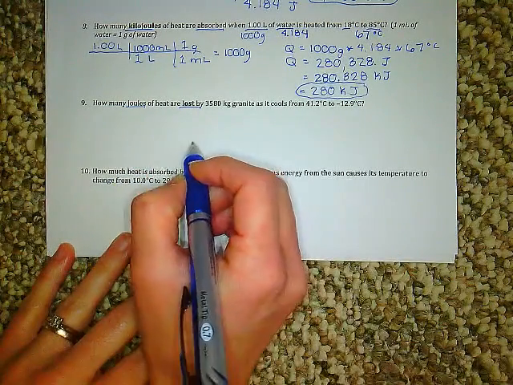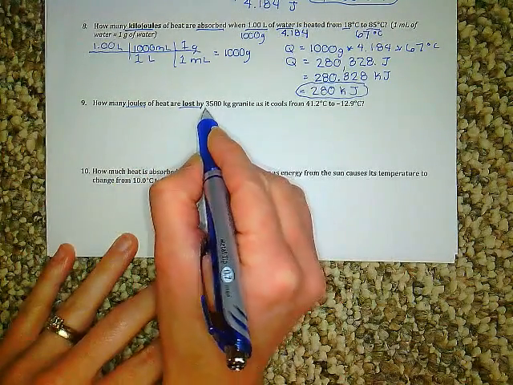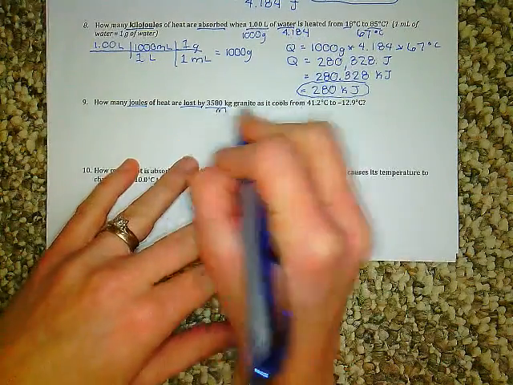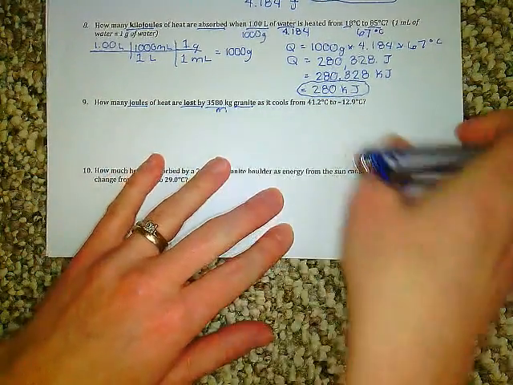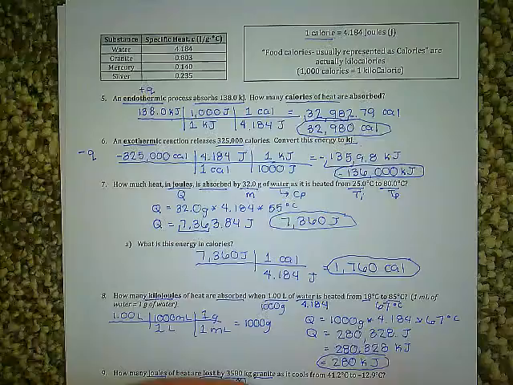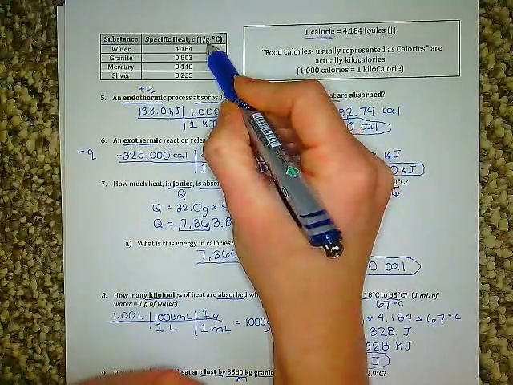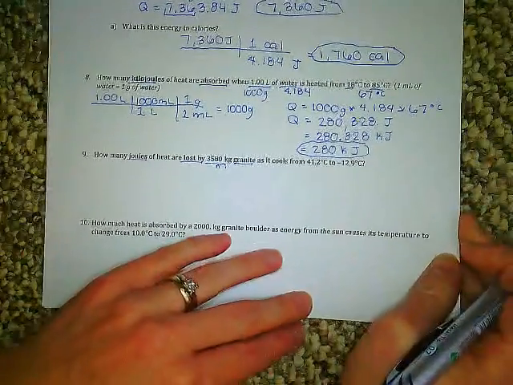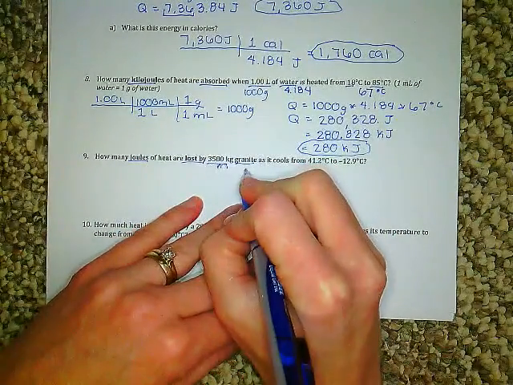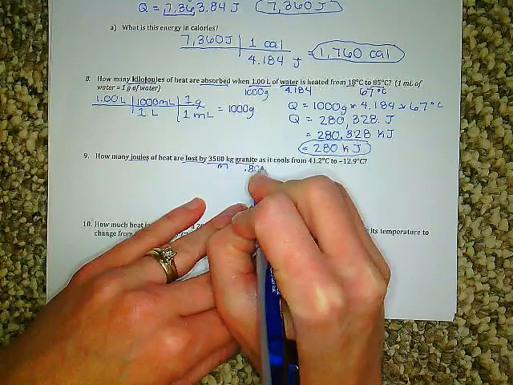2 more. How many joules of heat are lost? So again, this automatically tells me I'm going to end up with a negative Q. Here's that mass of granite, and if you look back up here, I see that the granite is 0.803, but again, know that that's in grams, which means my mass needs to be in grams. So we are going to do a little bit of movement there.